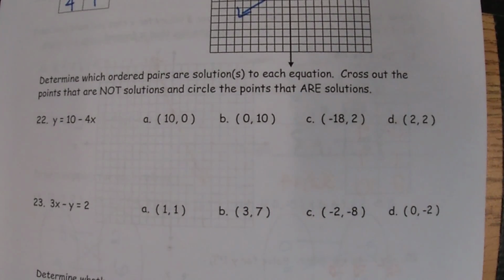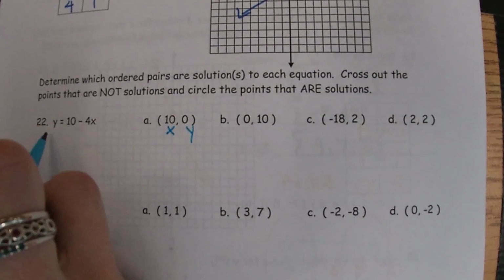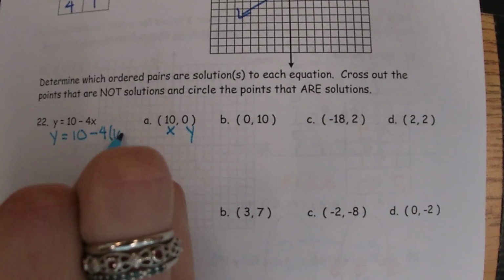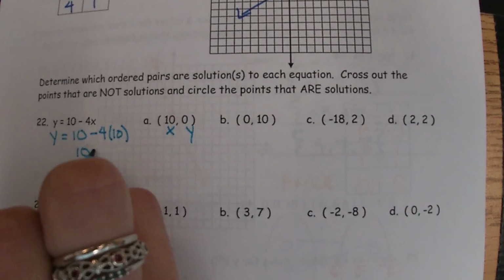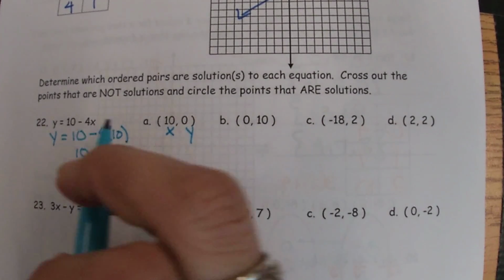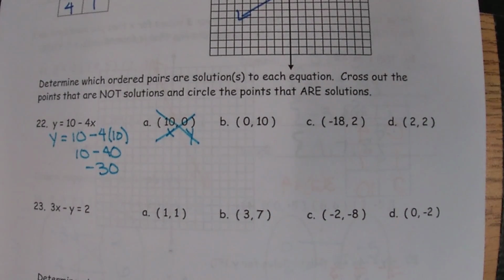22, we're going to plug these all in and check them, right? So our x value is 10, our y value is 0. So if I say y equals 10 minus 4 times 10, so 10 minus 40 is -30. So this would be 10 comma -30, but that's 10 comma 0, so that's not right.